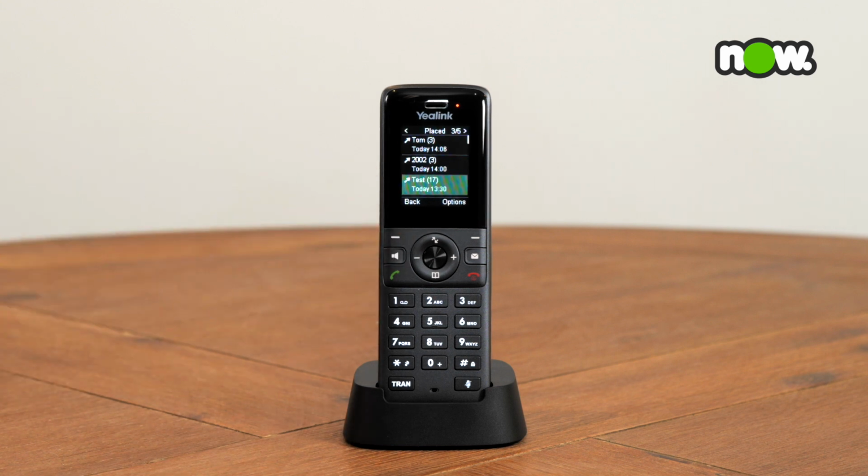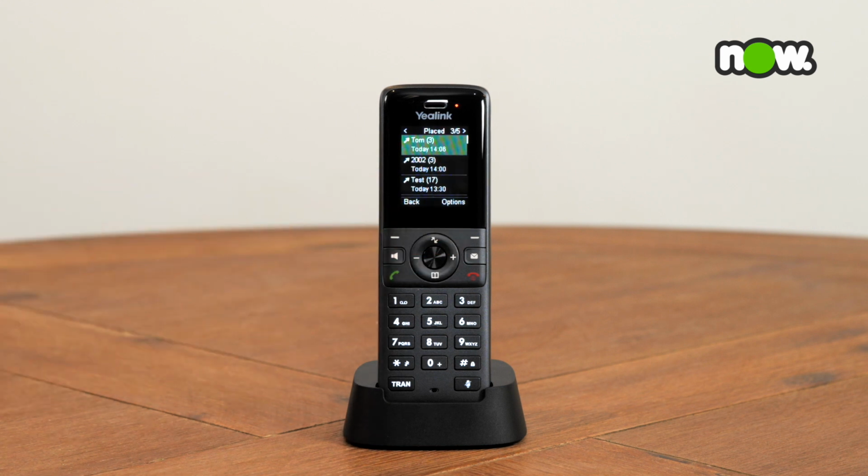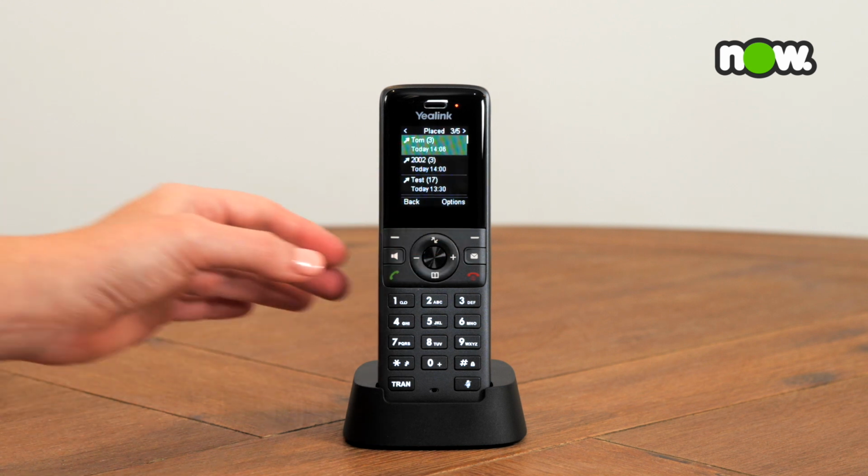If you would like to call back a log entry, use the navigation keys to scroll to the entry and press on the green Answer key to dial.